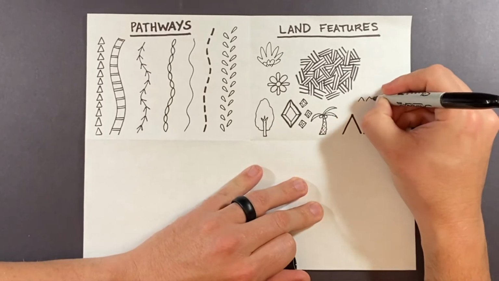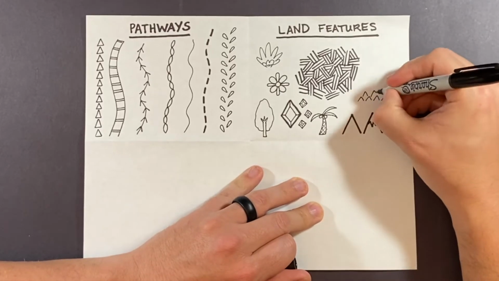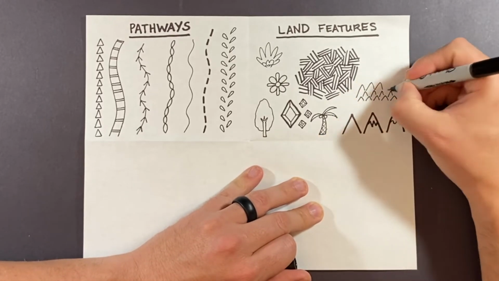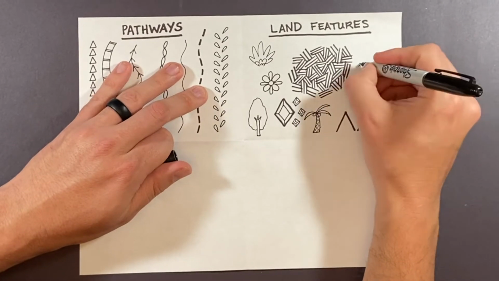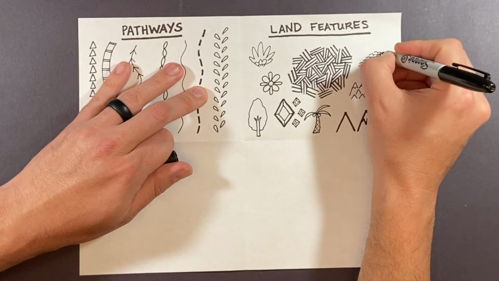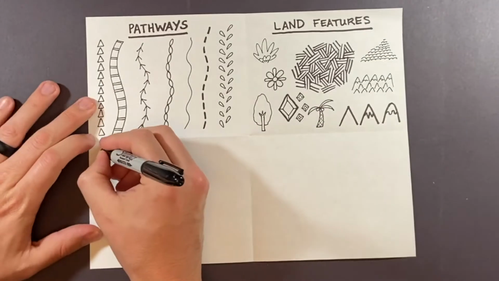And of course, on the land features, you can make mountains. You can make mountains that are just upside down letter V's, some with snow caps. They can be round on the top, all different sizes, especially if you put them very close together, and even a bit of bumpy ground, which means that it's fertile, maybe farmland.